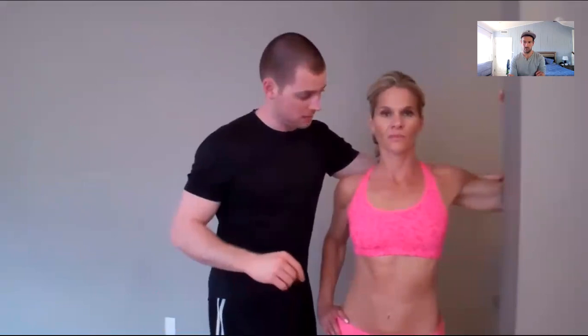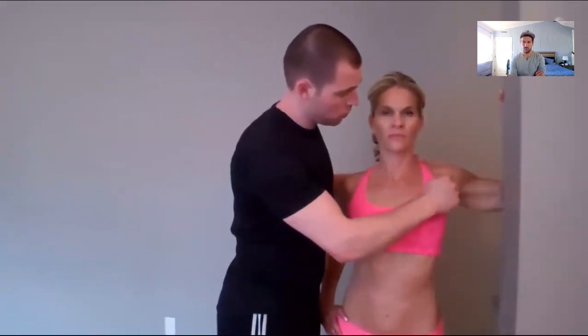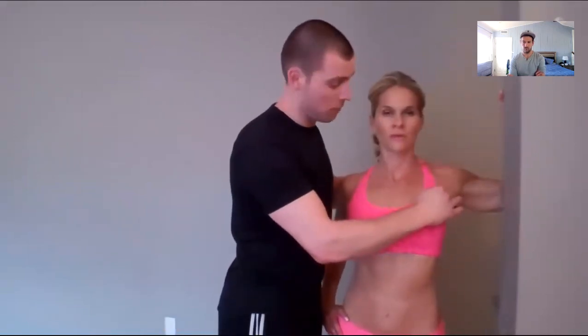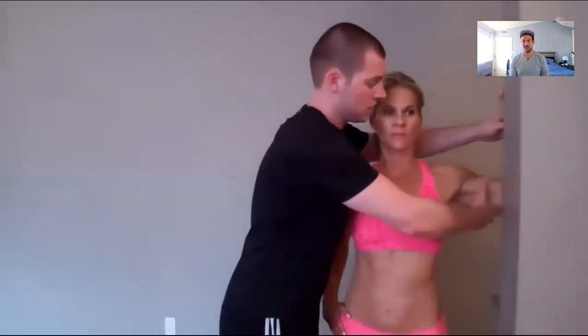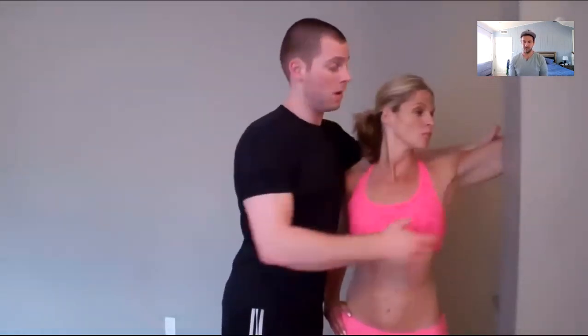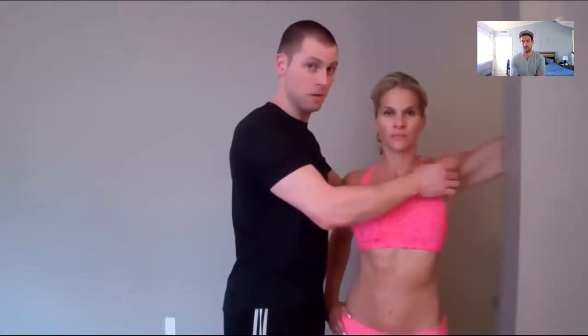So a little anatomy lesson. Our pec minor goes from the coracoid process to ribs 3, 4, and 5. It protracts the scapula, downwardly rotates the scapula, and anteriorly tips the scapula. So to make sure that we lengthen the pec minor, she's going to bring her elbow up. This way we have upwardly rotated the scapula, lengthening the pec minor a little bit.